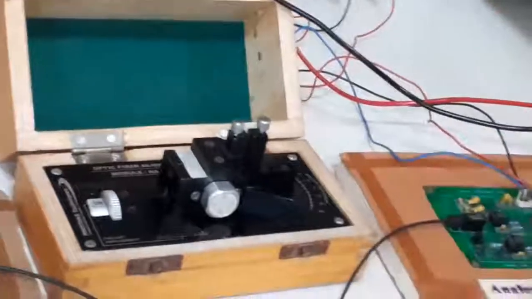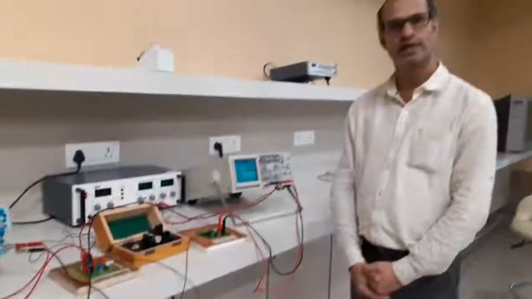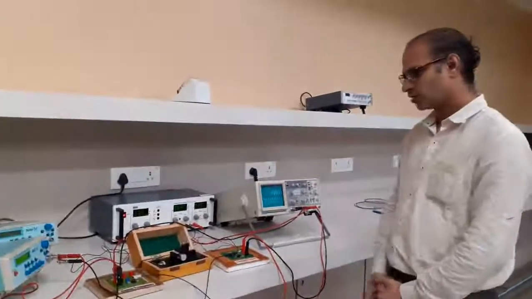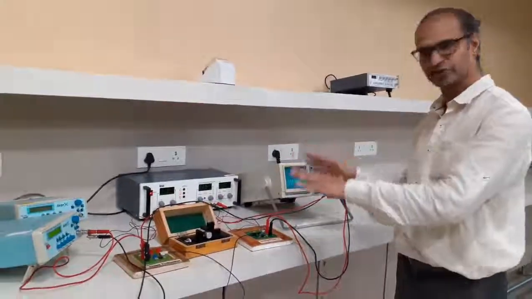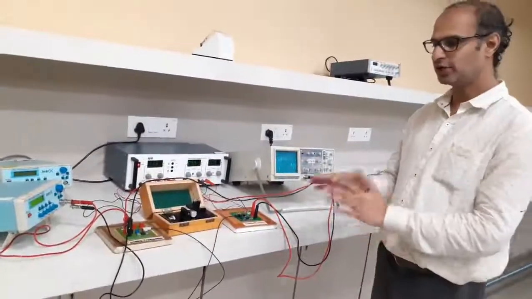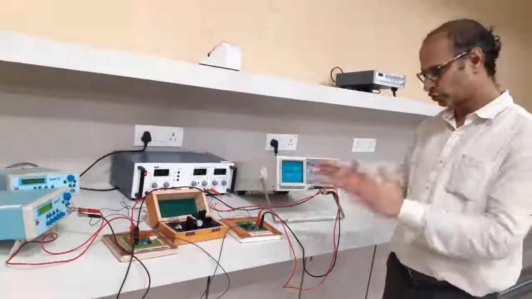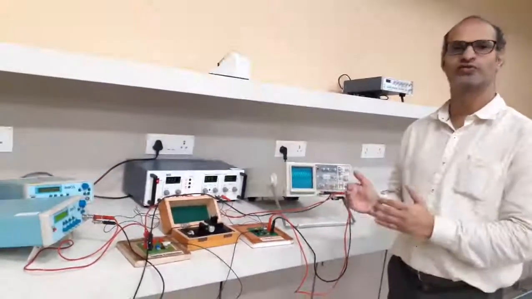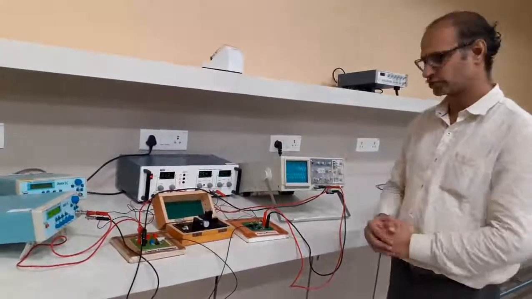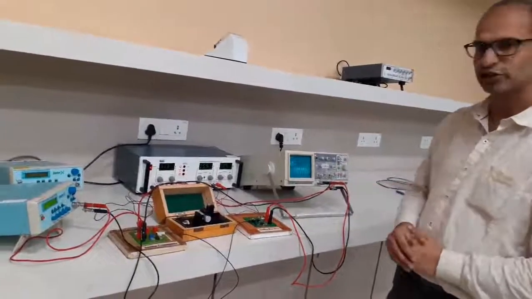Now what we will do first, I'll explain how the connection has to be made, and then we'll see how to proceed and how to measure the different types of losses. So first of all, I will explain the connection.